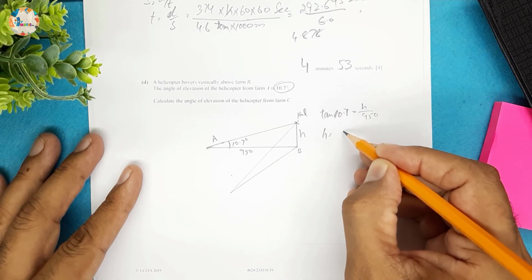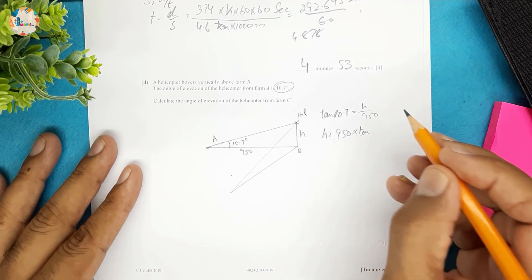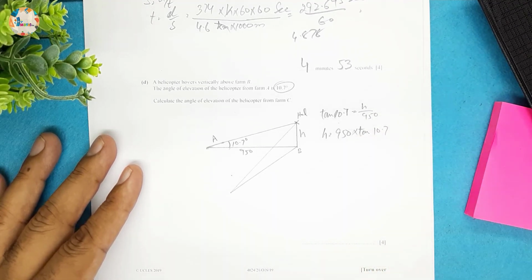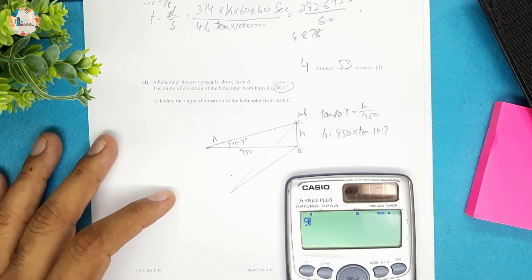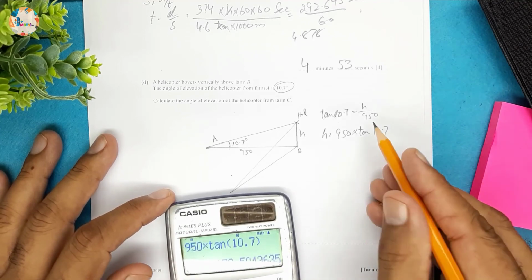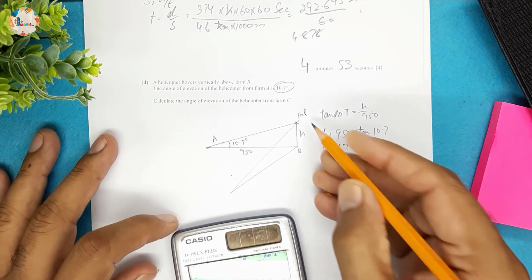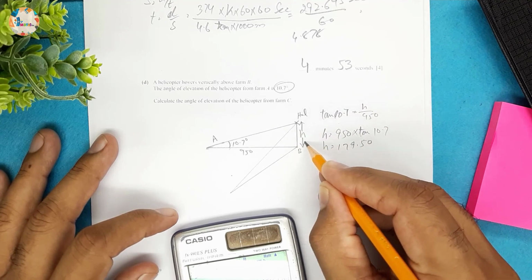So h will be equal to 950 multiplied by tan of 10.7. This will be equal to 179.50. So the h value is equal to 179.50. This is basically the height which we have calculated, which is this height.